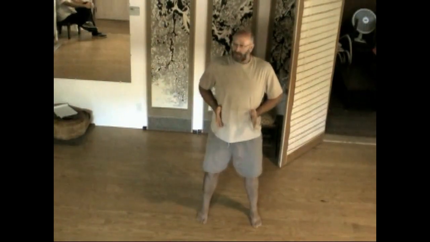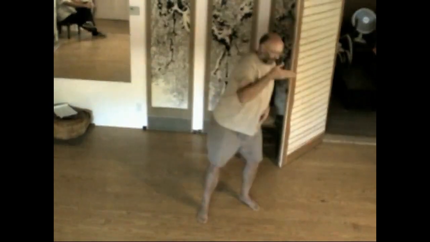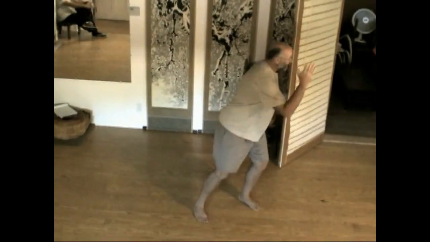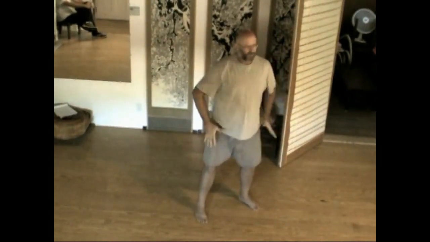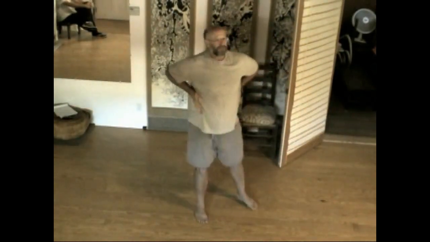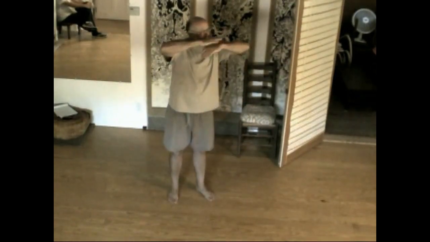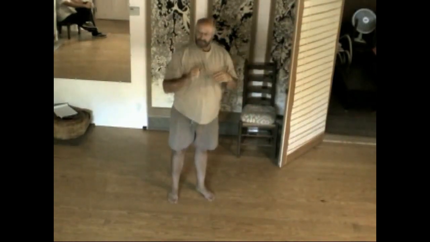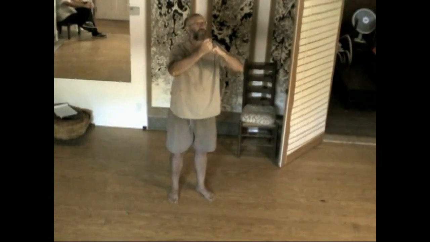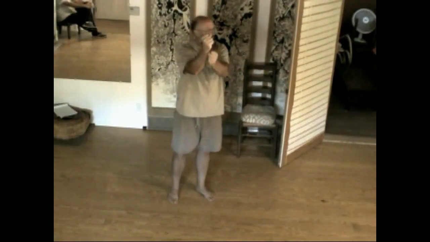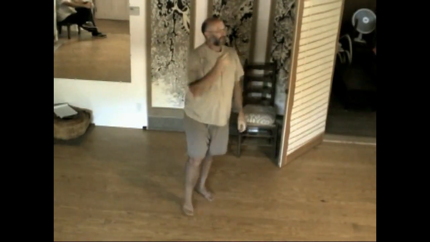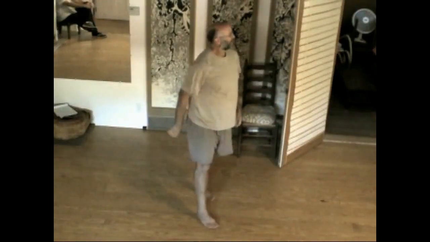So when I do a move that involves any sort of compression and expansion, it's not just in my legs, it's also in my waist. And what this does is it transfers a lot of the power up the spine and up through the torso.